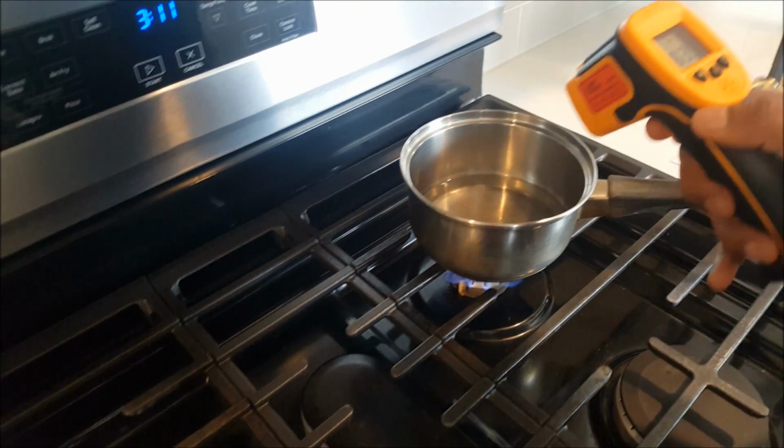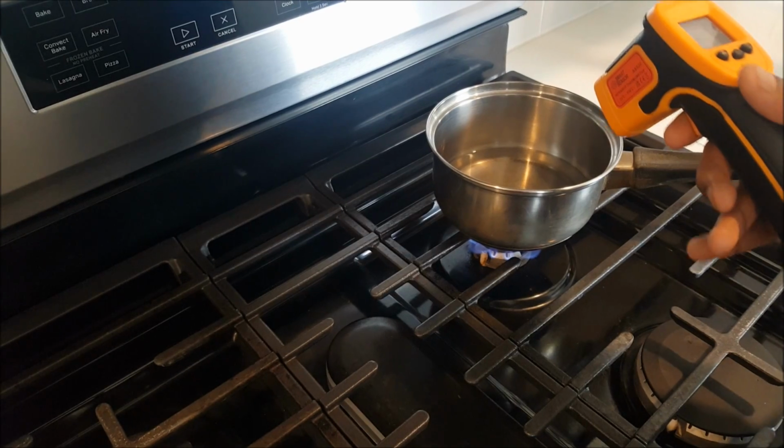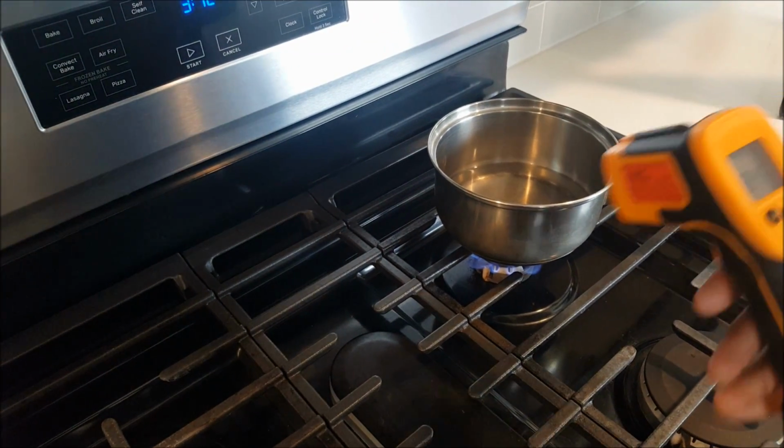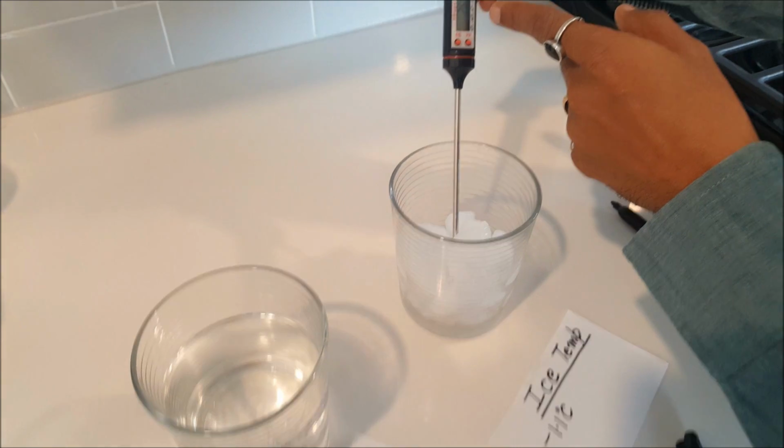Okay, right now 83 degrees Celsius. Let's let the water boil a little bit more. So 84, I'm going to heat more. And let's see meanwhile this one. So what is it measuring right now? So it's still going down.